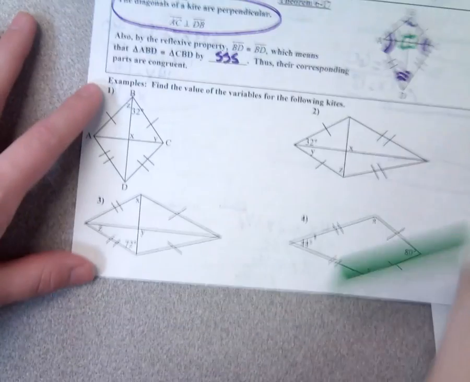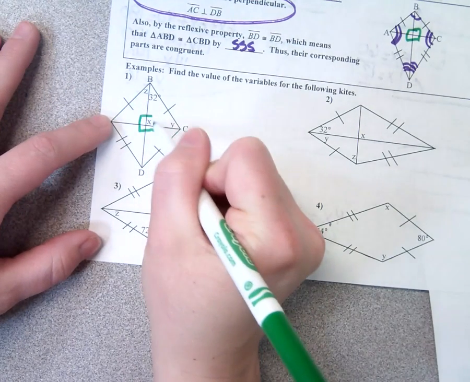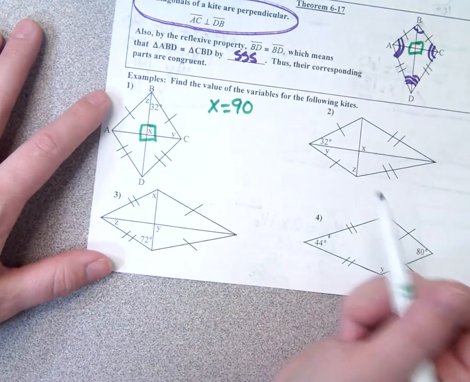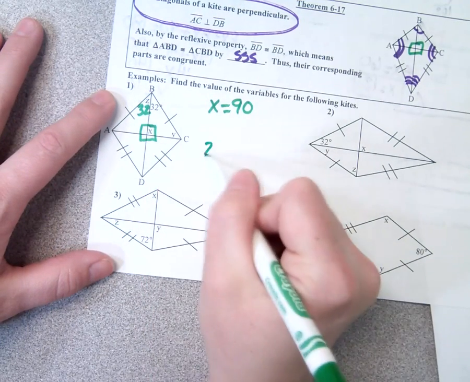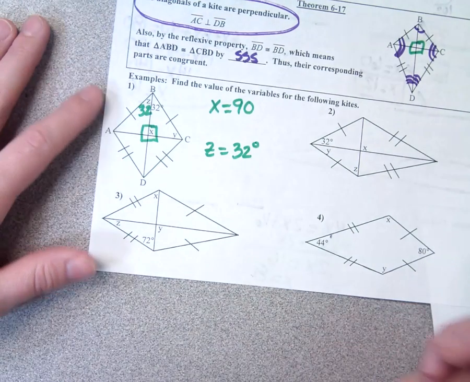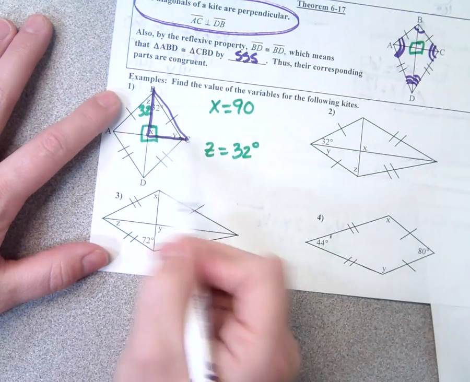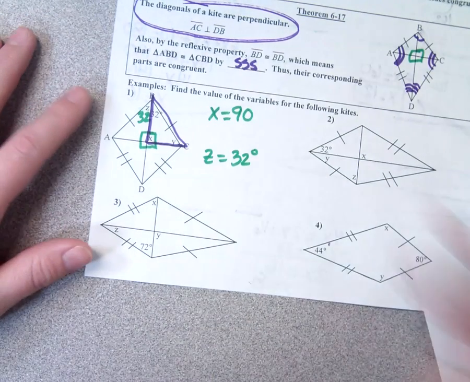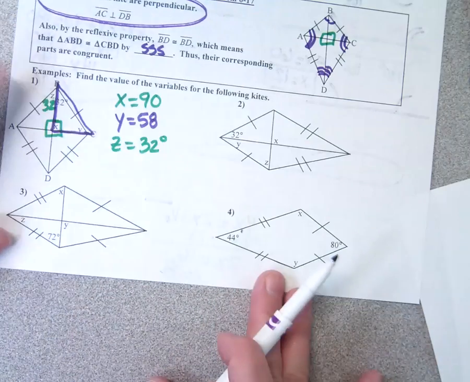Okay, so let's look at number 1. Number 1, what would x be? 90. I've got 90-degree angles in the center, so I know x is 90. Okay, how about z? 32. Z would be 32, because we know that these two little angles up here are congruent. And then, how can I figure out y? Yes, add the 90 and 32 and subtract from 180, because we've got this triangle going on right here. So what do you get if you add the 90 and the 32 and you subtract from 180? 58. 58, beautiful.